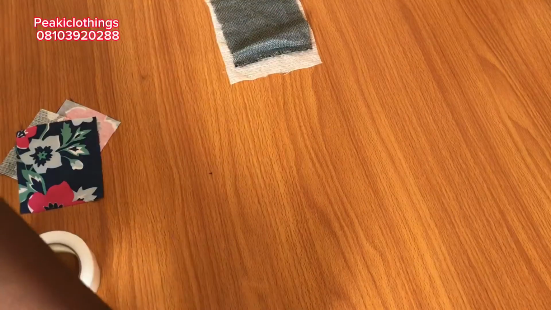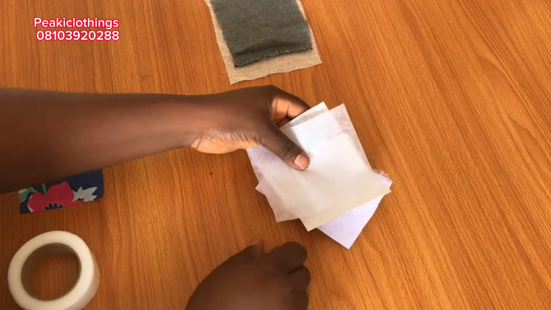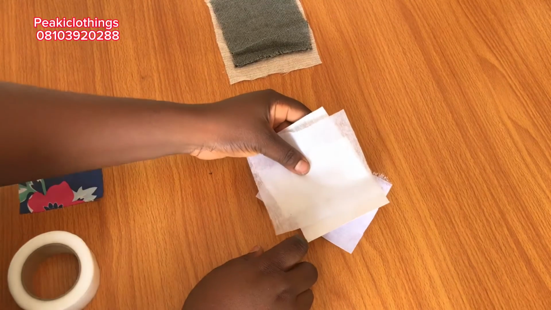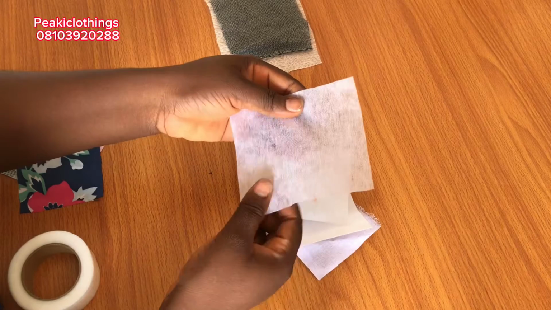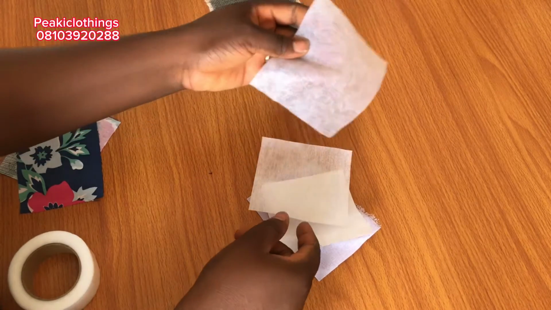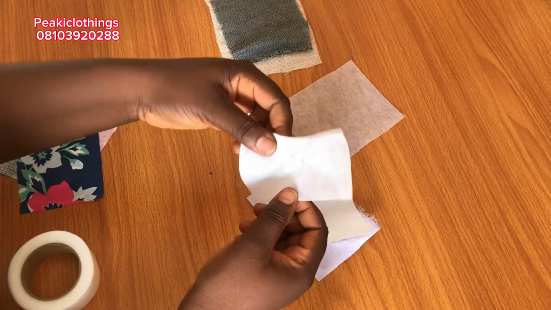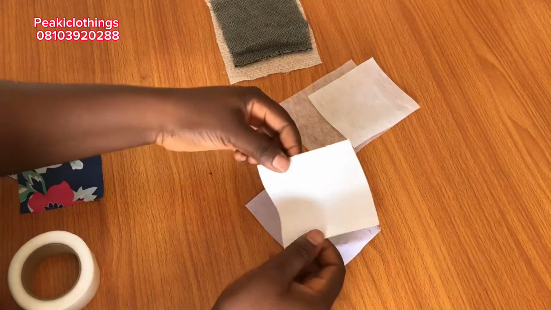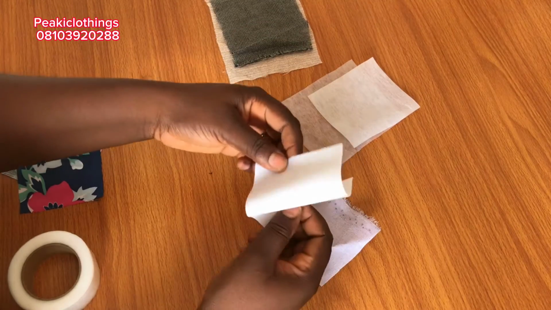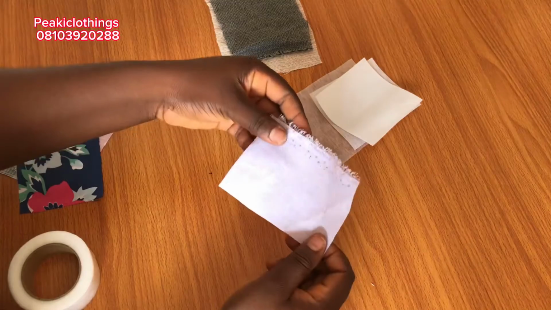Now moving on to the non-weaving interfacing. Okay, this type of interfacing comes mostly in white and different weights. So this is the lightweight, and this is the medium weight, and this is a heavy weight. There are some that are even heavier than this.